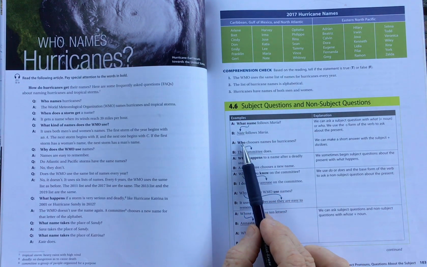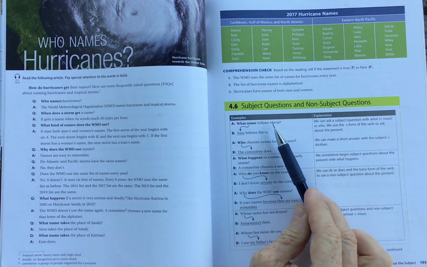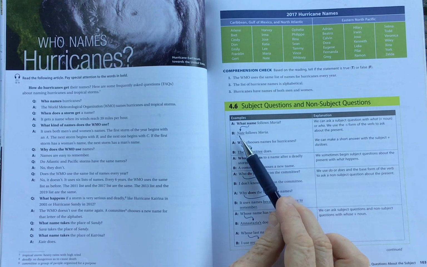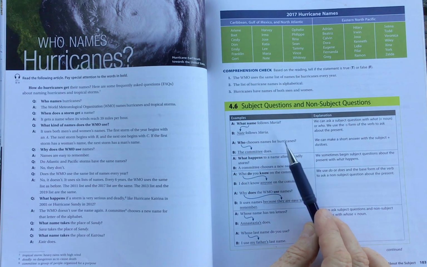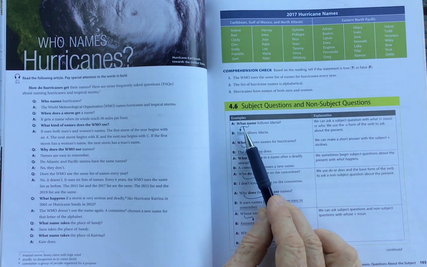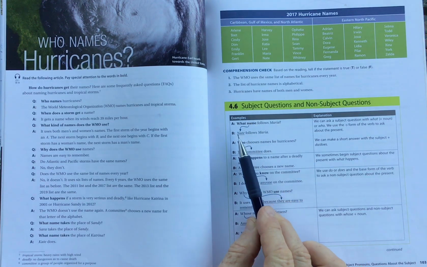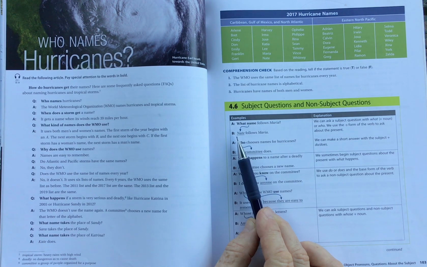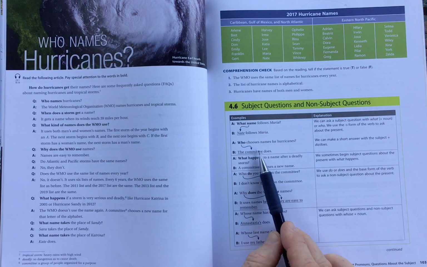What name? Nate. Who? Committee. Okay? So again, what name follows Maria? Nate follows Maria. Who chooses names for hurricanes? The committee does. So notice that the question that's being asked, what name, begins the answer to the question. What name? Nate. Who? The committee.